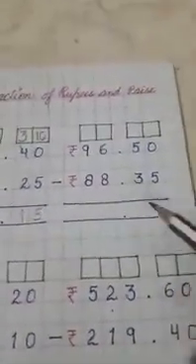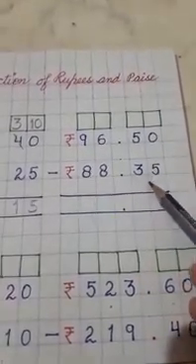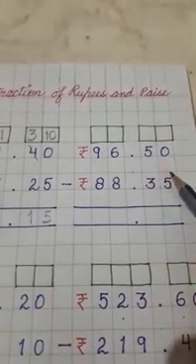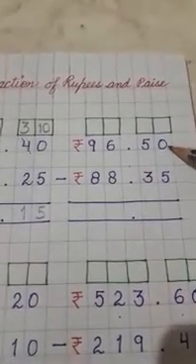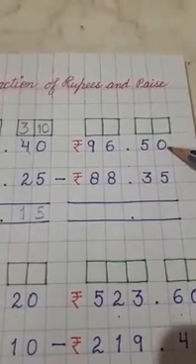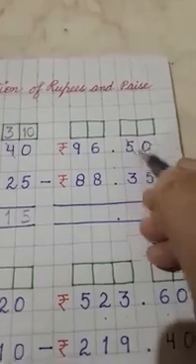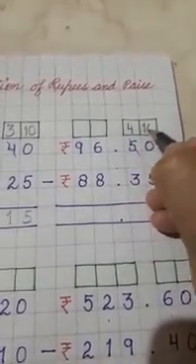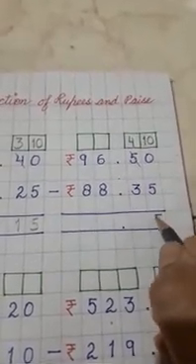Next, you have to subtract 88 rupees 35 paise from 96 rupees and 50 paise. Now, there is 0. We cannot subtract any number from 0. So, we will borrow 1 from this 5. Now, this 5 will become 4 and this 0 will become 10.